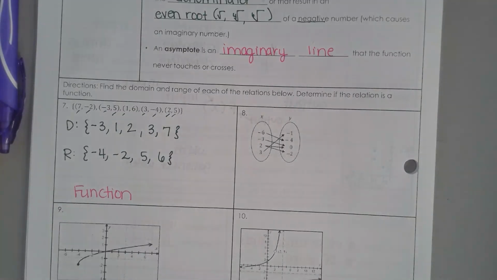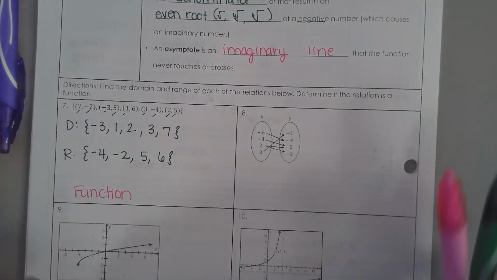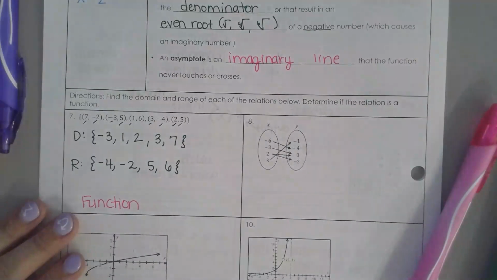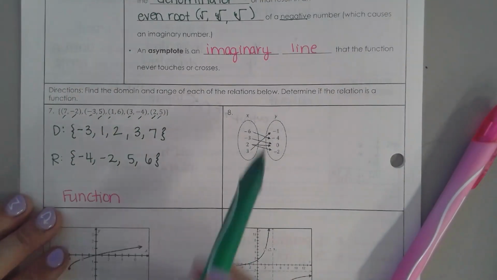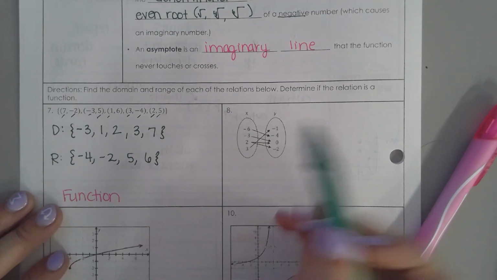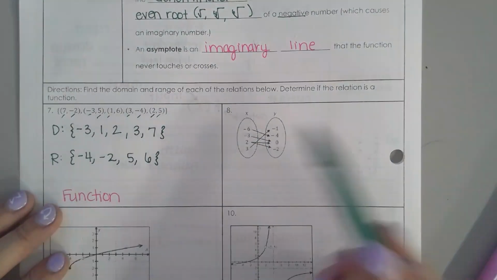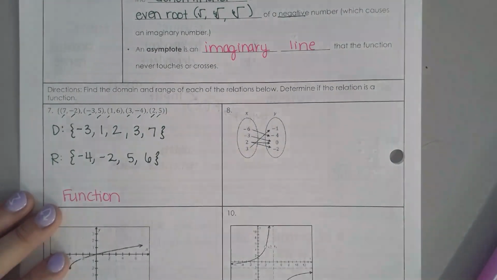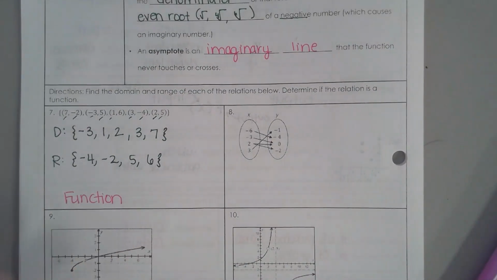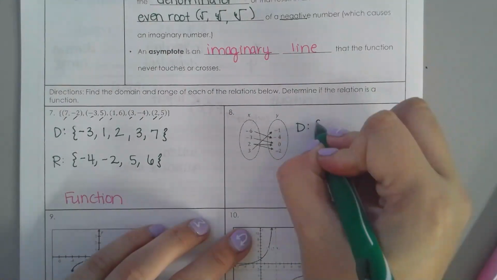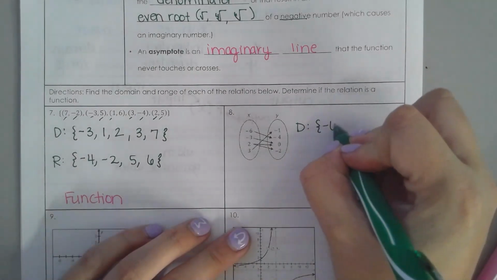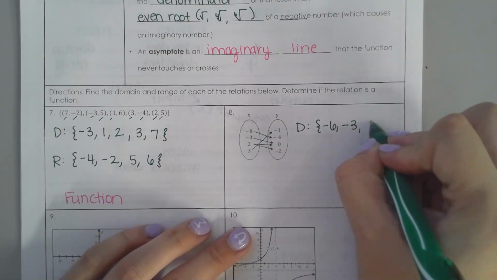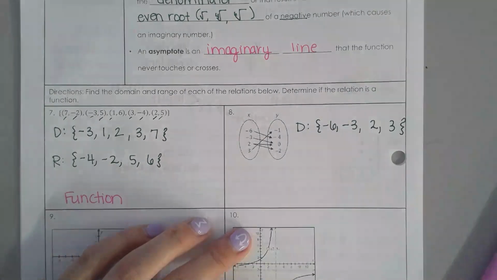Number 8. This is a mapping. So I have the point -6, -4. So you can look at where those arrows go. So my domain, they're already written down in order. So -6, -3, 2, 3.